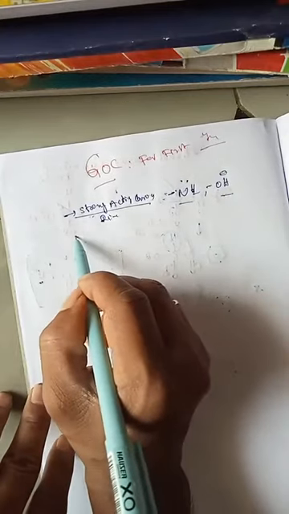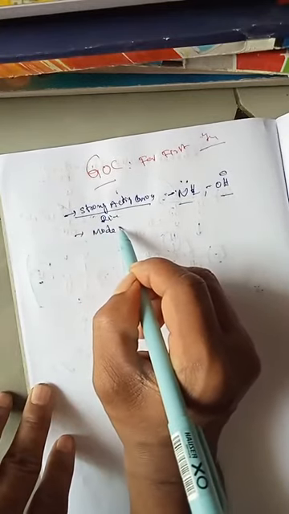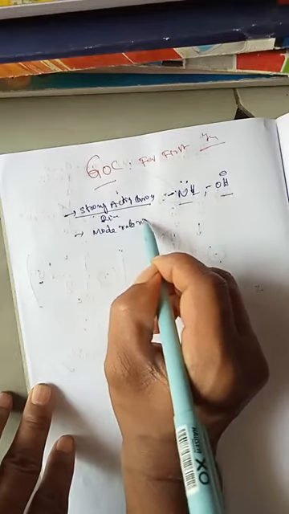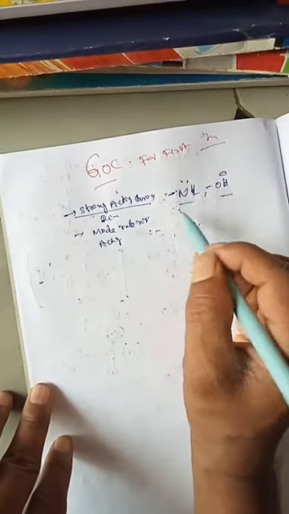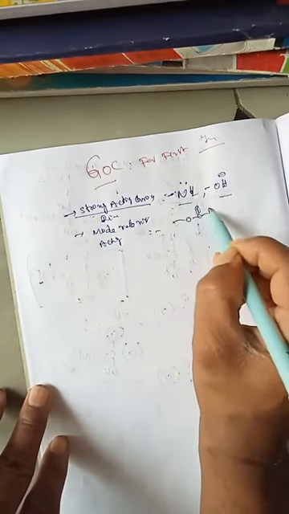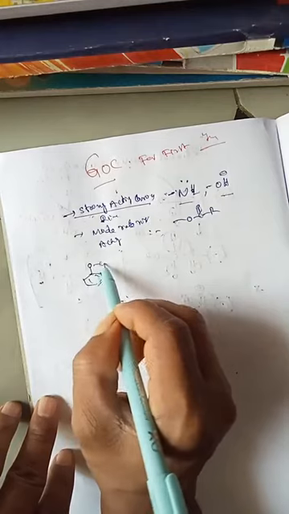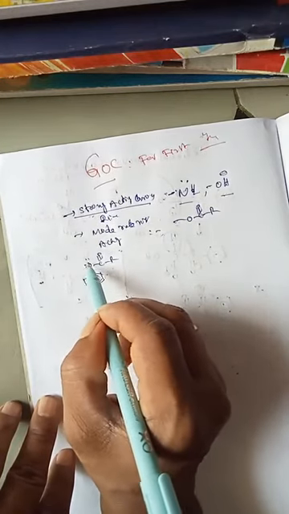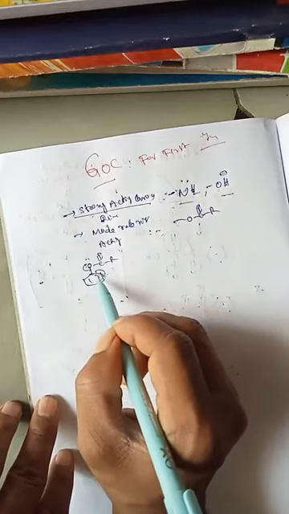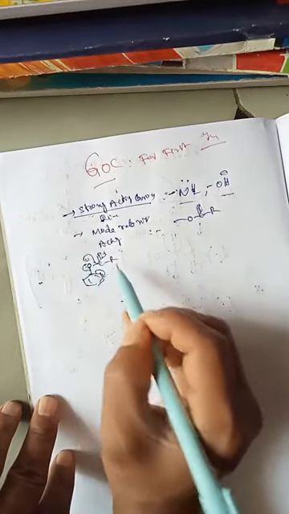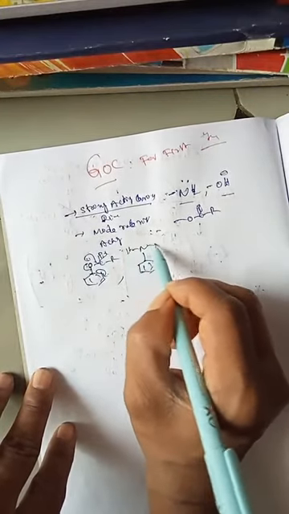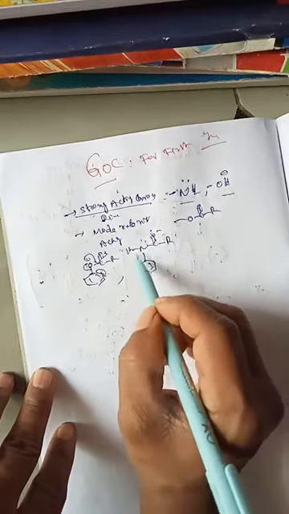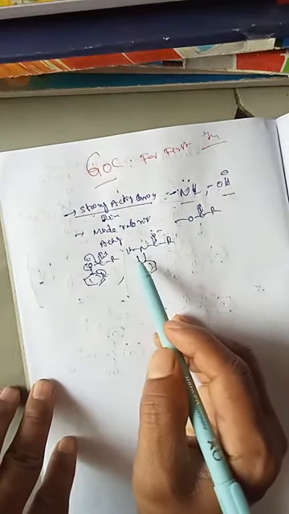Another classification is moderate ring activating groups. Moderate ring activating groups are like O-C double bond O R, where partially these electrons are involved in resonance towards the ring. Amides are also there, like NH and C double bond O. These are all moderate ring activating groups.